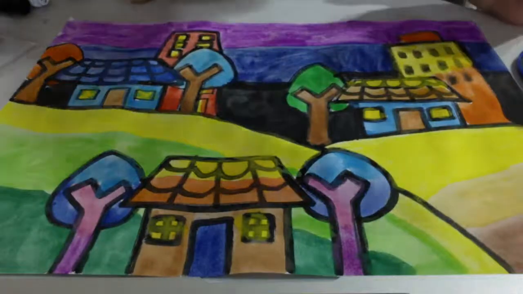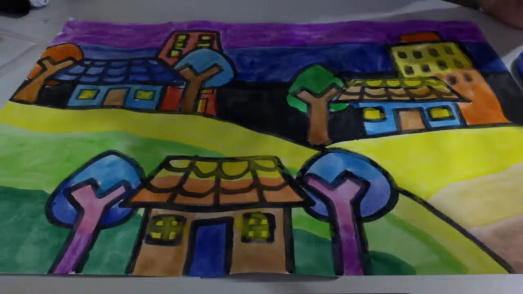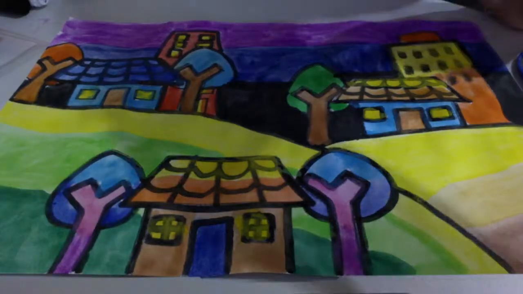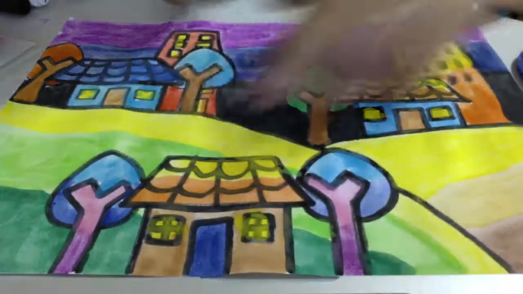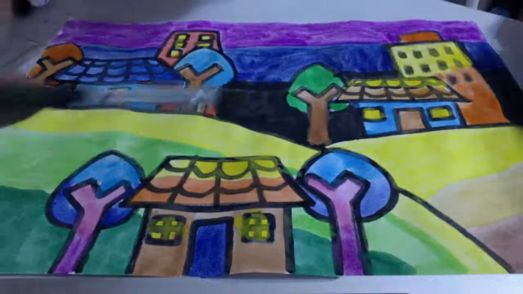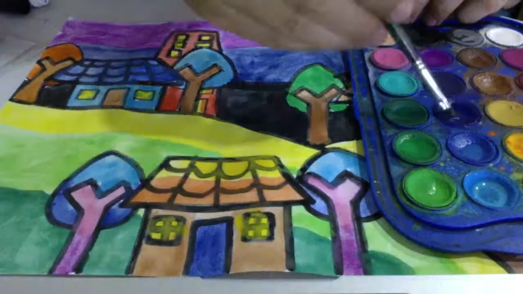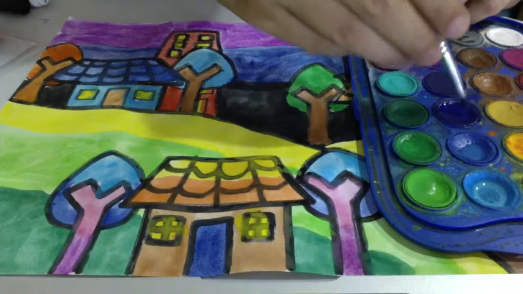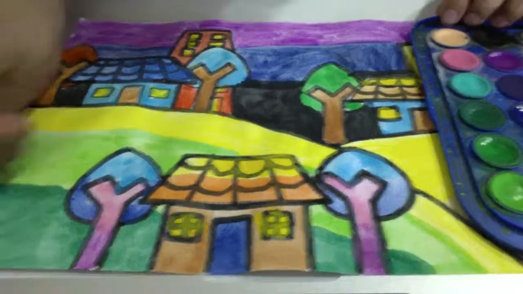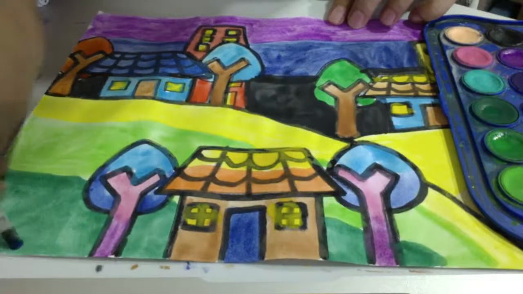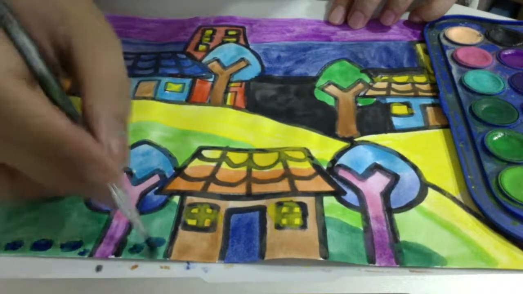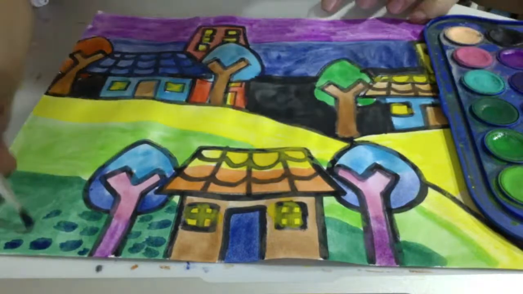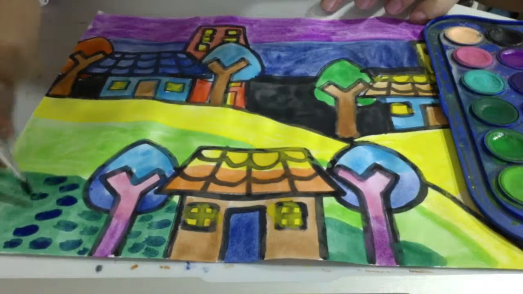All right, now I'm going to go to the next step, which is decorating my hill, my grass area. This one, I'm going to use dark blue to make some pointillism effect on this part. Okay, going to make something like this. I put so many dots on it, on the dark green area with the dark blue painting.